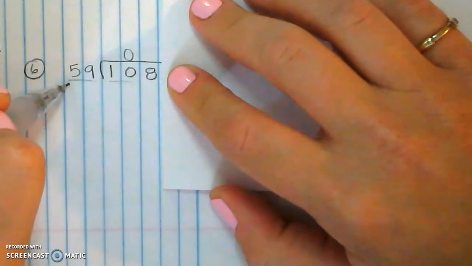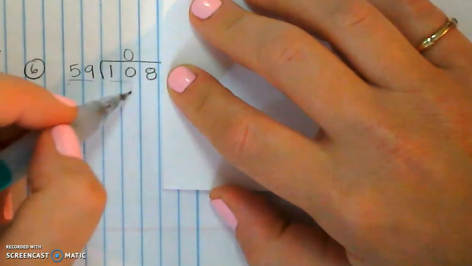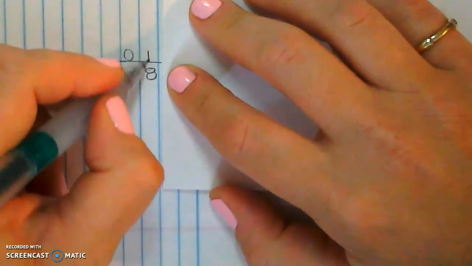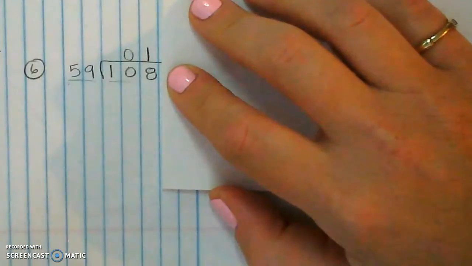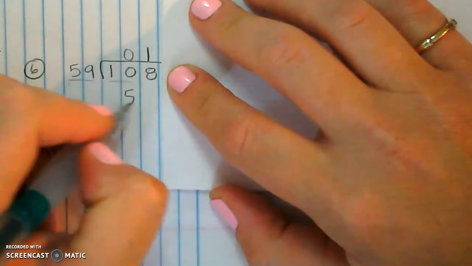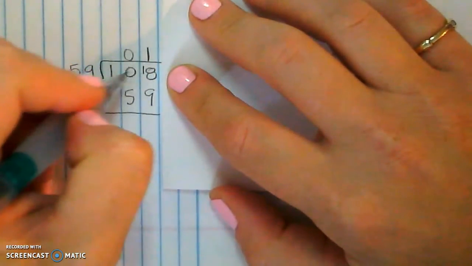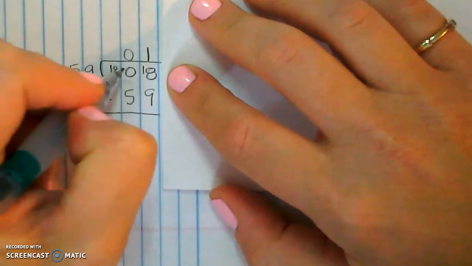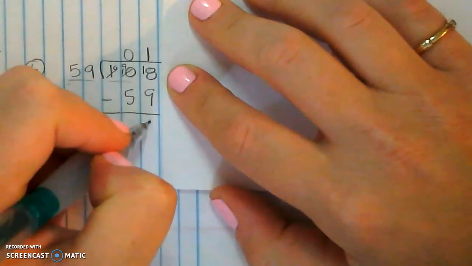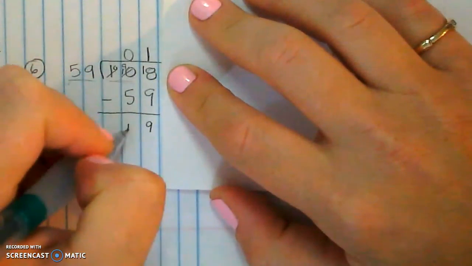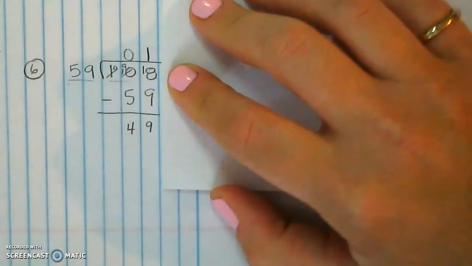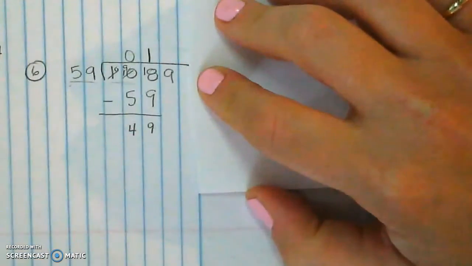Well, this number here is pretty close to 60. If I had 2 60s, I would have 120. That's going to be too big. So I think our best guess is 1. 1 times 59 is 59. When I regroup here to subtract, I get 18 minus 9 is 9. 9 minus 5 is 4. I'm going to reveal my next digit.